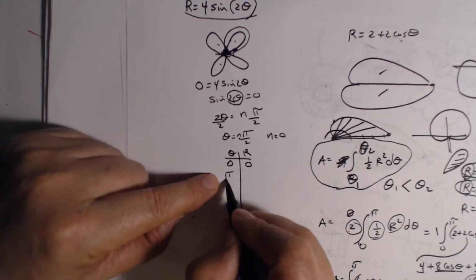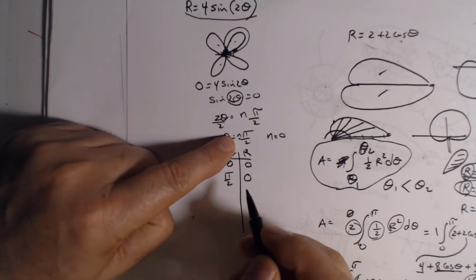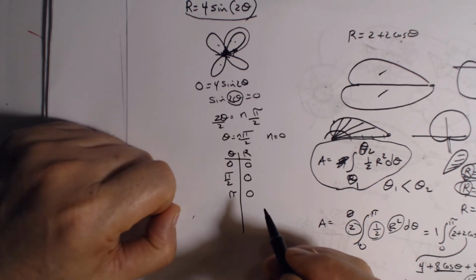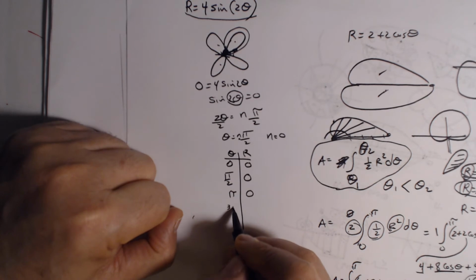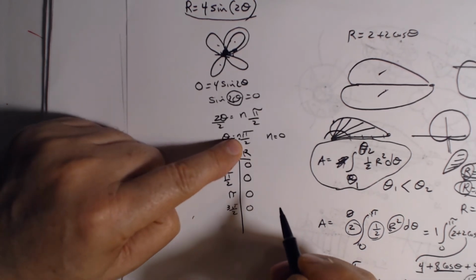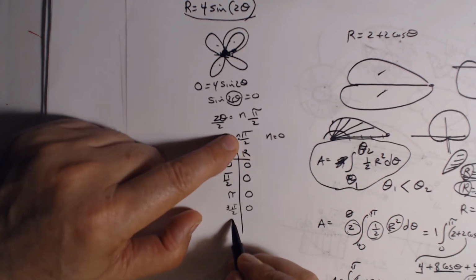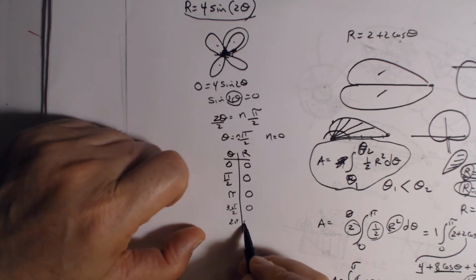N1, theta is pi over 2, that's r equals 0. N2 is pi, r is 0. N3 is 3 pi over 2 and r is 0. N4, 2 pi: I'm sorry, 4 divided by 2 is 2 pi, and r is 0.